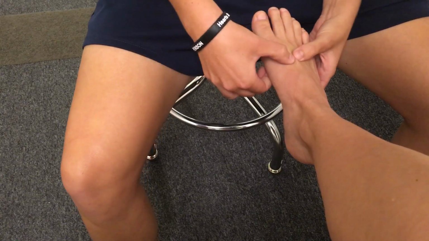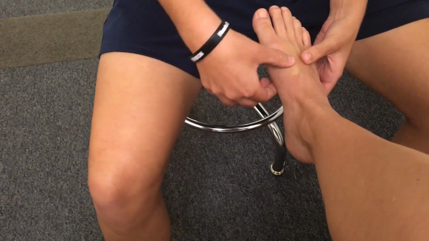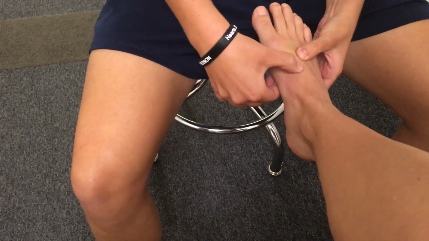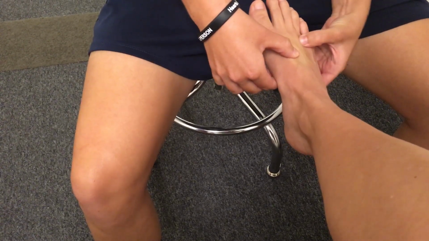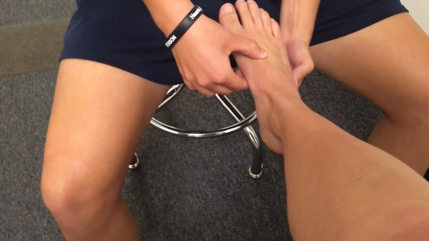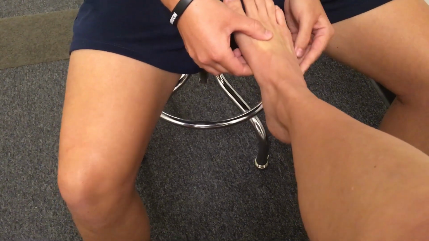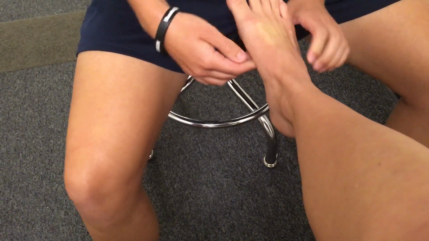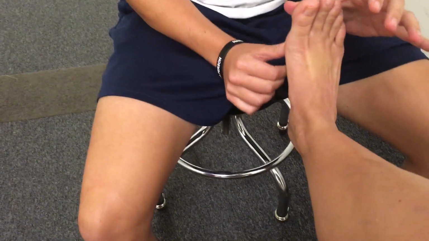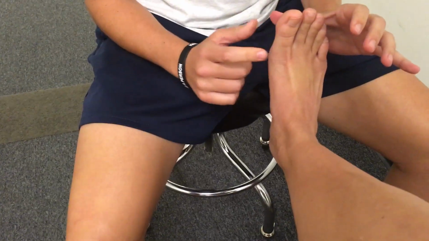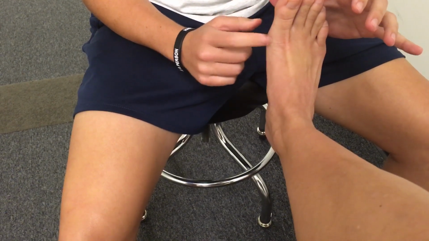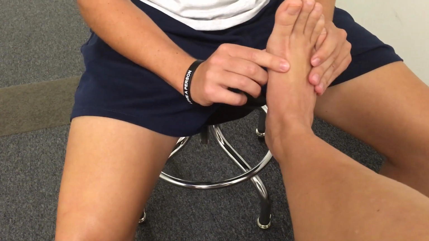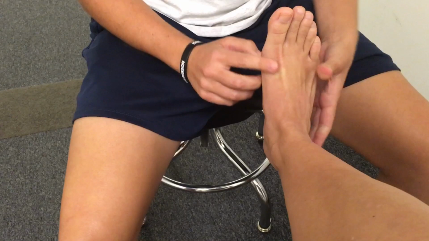And then proximal to the shaft, you have the base of the metatarsals, so the base of your first, second, third, fourth, and fifth. And then at the base of your fifth metatarsal, you have your styloid process. And on the plantar side, below the first metatarsal head, you have your 2 sesamoid bones, which lie within a tendon.